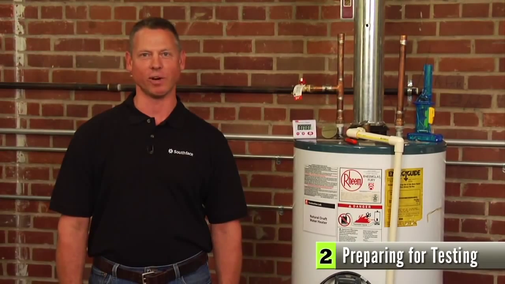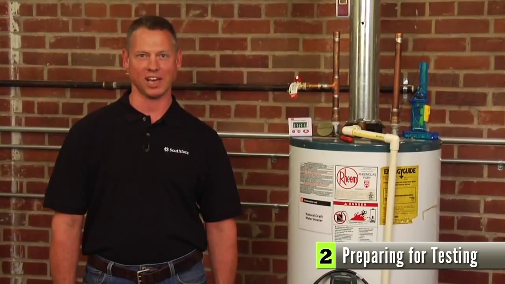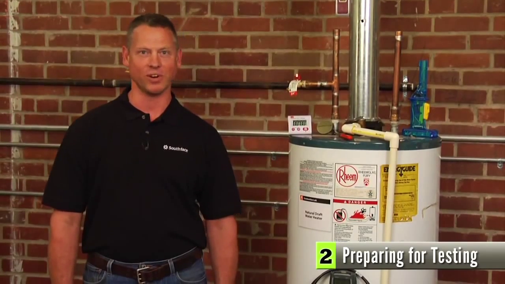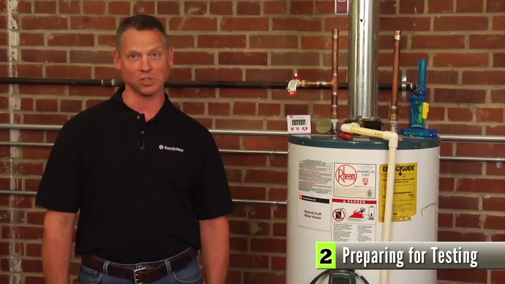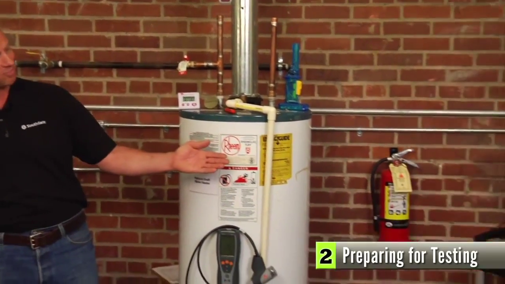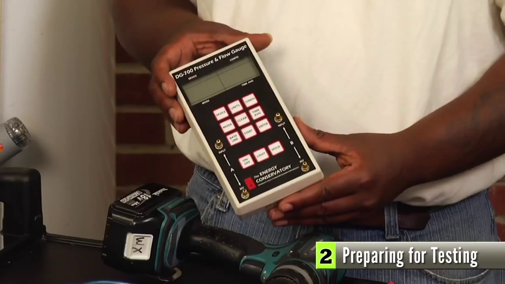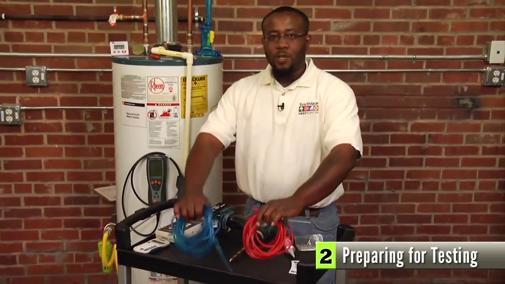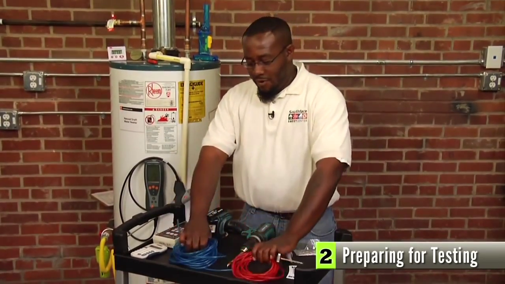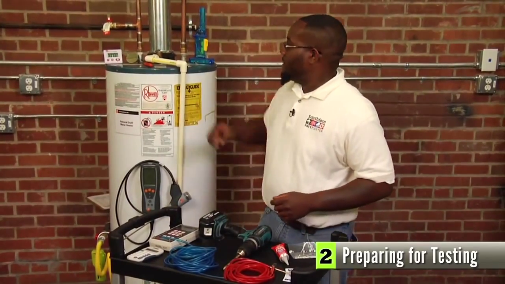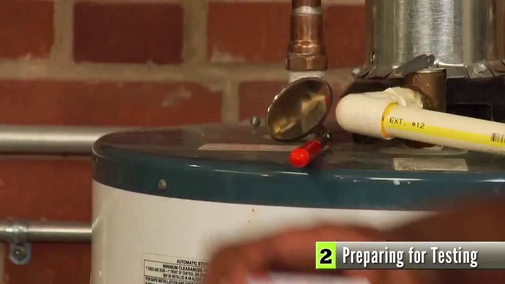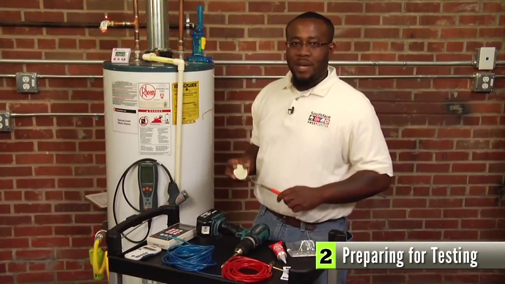Combustion safety testing requires 4 tests: worst case CAZ depressurization, spillage, draft, and carbon monoxide. Benson will show us the required equipment for these tests. For our first test, which is worst case depressurization, we would need a DG 700 pressure gauge and 2 pressure gauge hoses. For our second test, which is spillage, we would need to time ourselves while performing this test, and we will also need our inspection mirror.